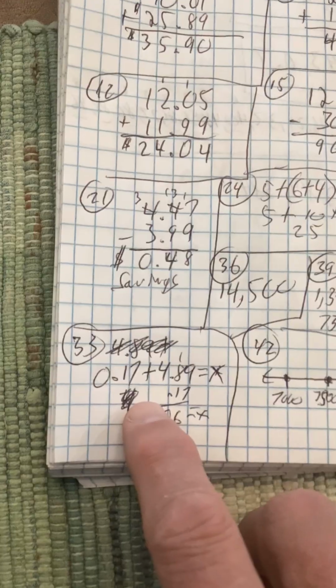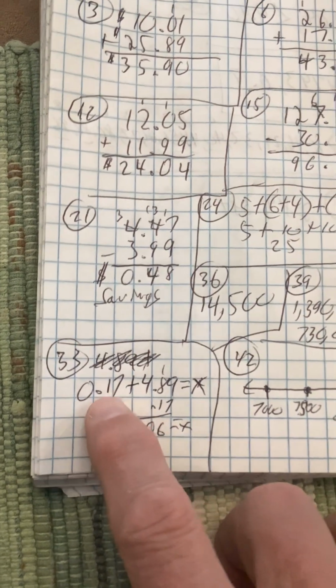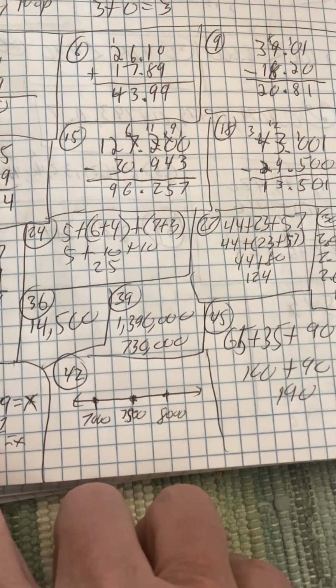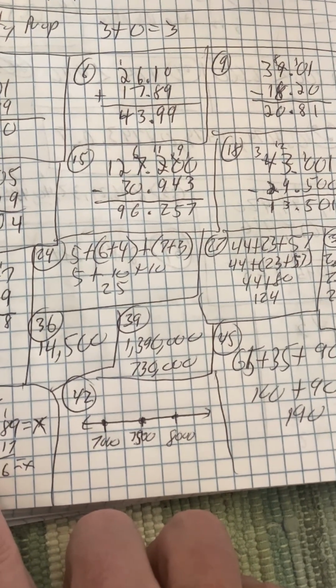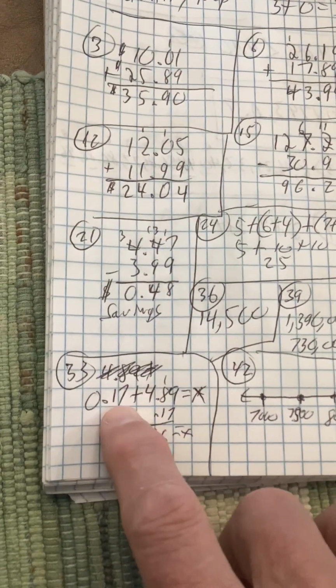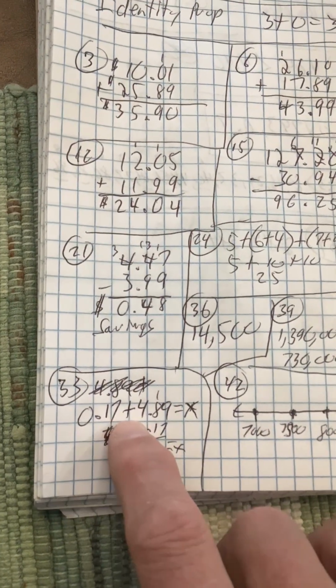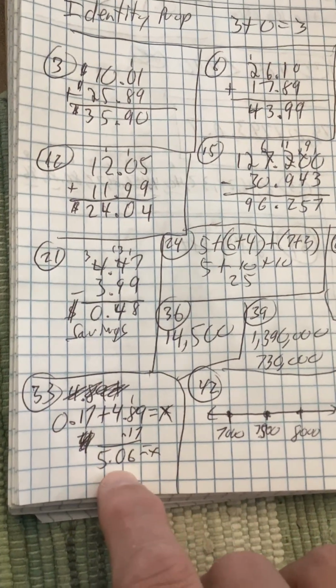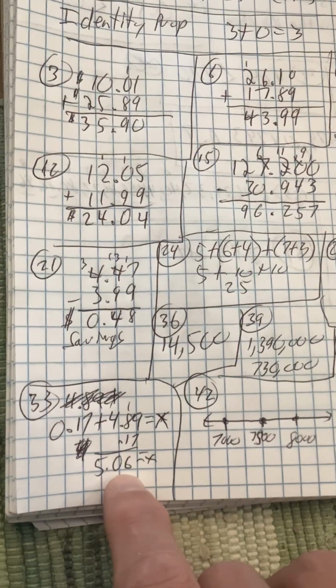33, it's the 4 and 98 hundredths added to 1 and 7 hundredths. That's why I had to rewrite this. Added to means that goes first. There's my equation, and then I lined them up, and I get 5 and 6 hundredths.